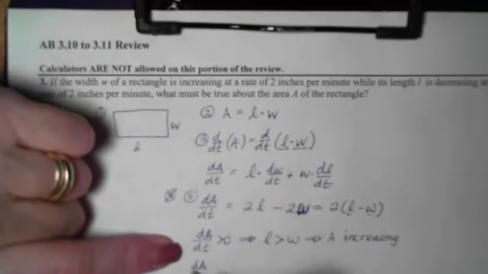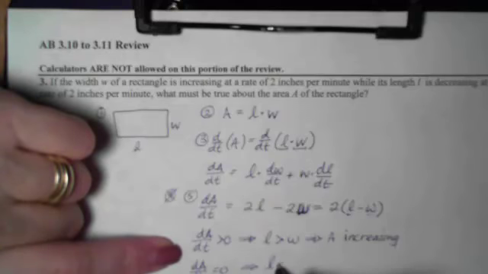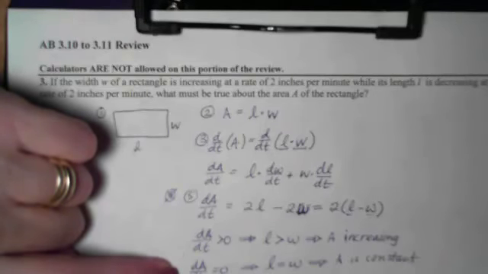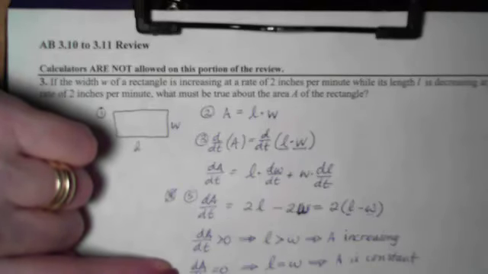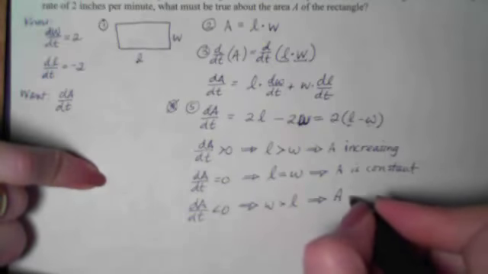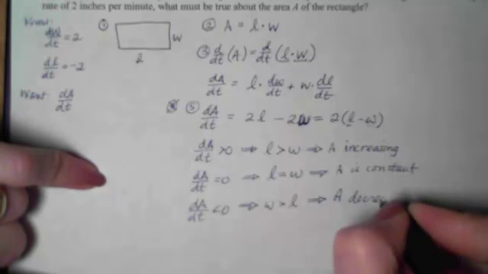We could also have dA/dt equaling 0. That's going to happen when L equals W, or when A is constant. My final option is that dA/dt could be less than 0, and that will happen when I subtract more than I start with. So that's when W is greater than L. And in that case, A, sorry, ran out of room, A will be decreasing.